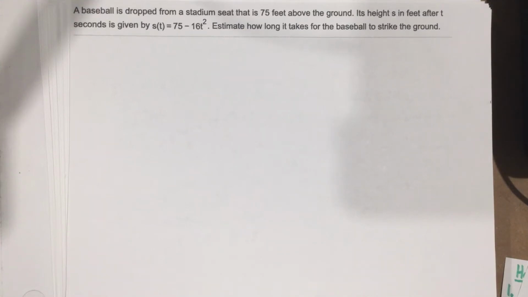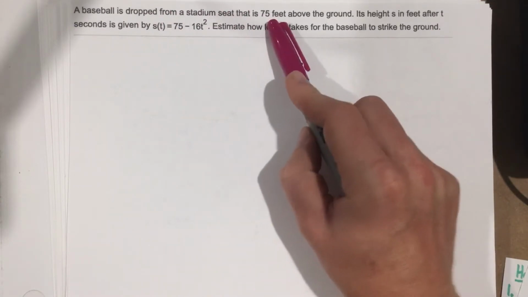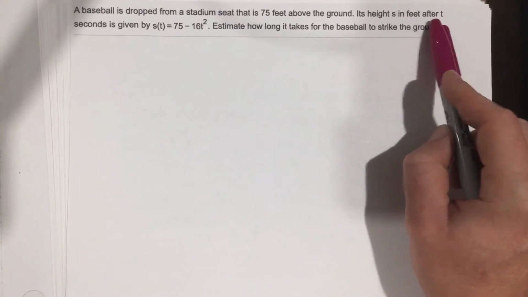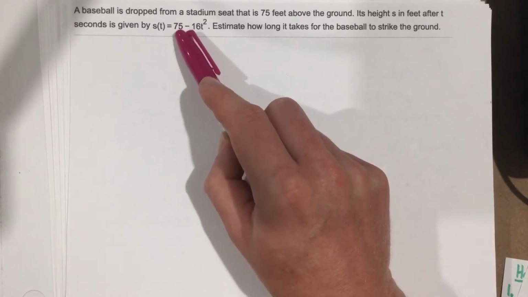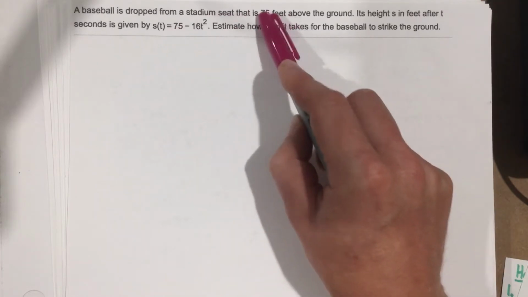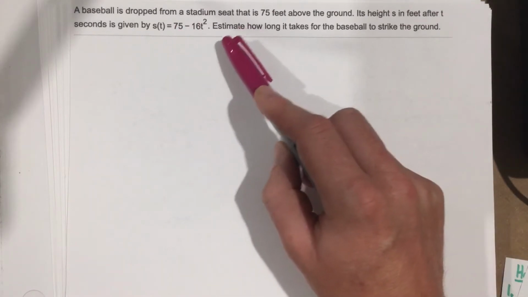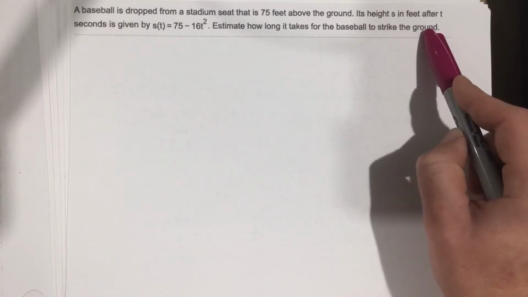This is problem number 5 from section 3.2. In this problem it says, a baseball is dropped from a stadium seat that is 75 feet above the ground. Its height, s, in feet after t seconds is given by this equation. Notice I use the 75 feet there, so that means that 75 feet part we can kind of ignore. It's already in the equation. Estimate how long it takes for the baseball to strike the ground.